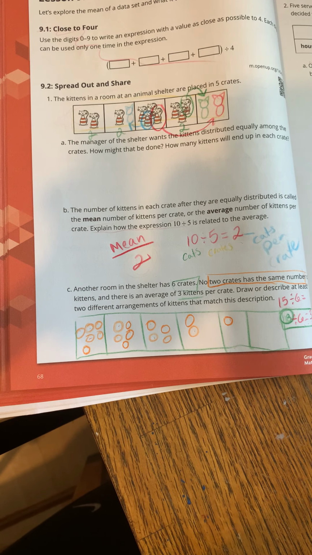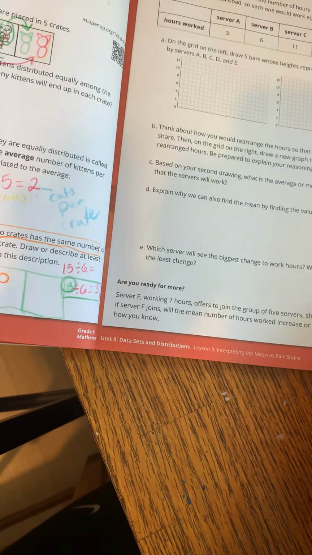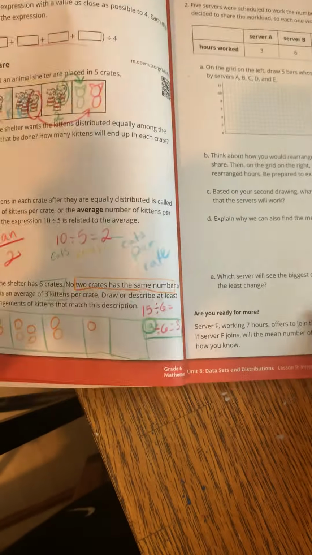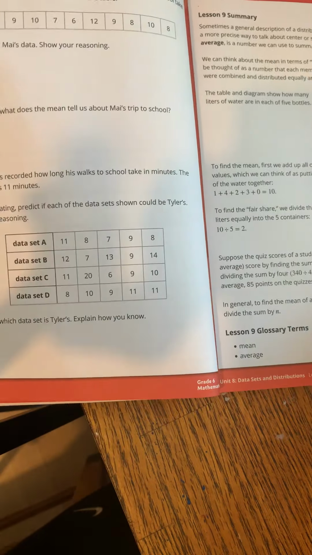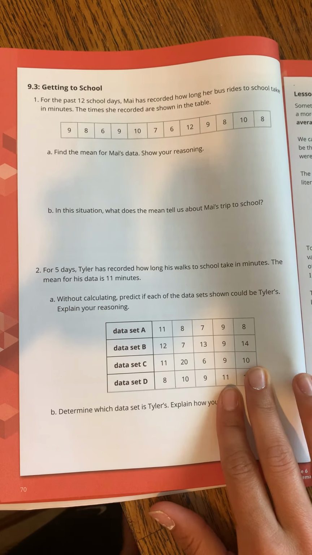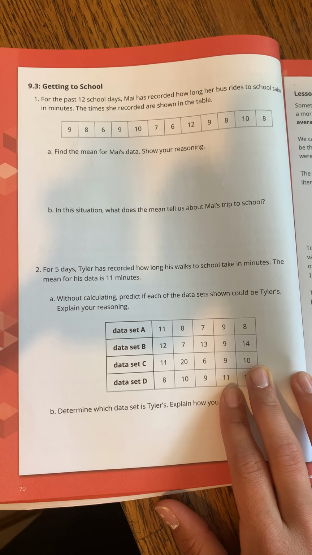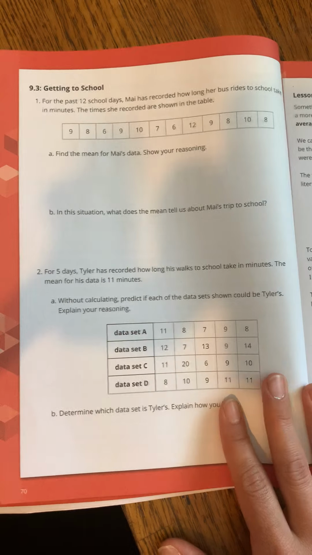All right, let's see. We're at about 9 minutes here on our video. And I want to look at one last thing with you. So, let's head over. I think we'll go to the getting to school portion here. And on getting to school, for the past 12 school days, Mai has recorded how long her bus rides to school take. This works well with the last lesson.